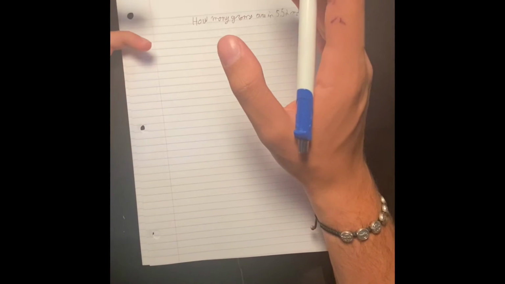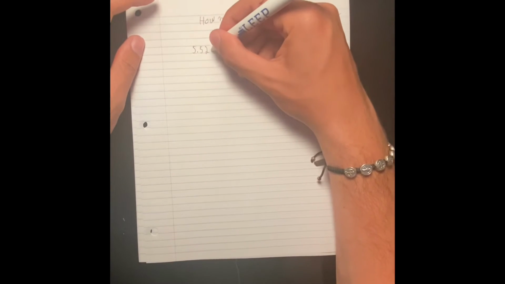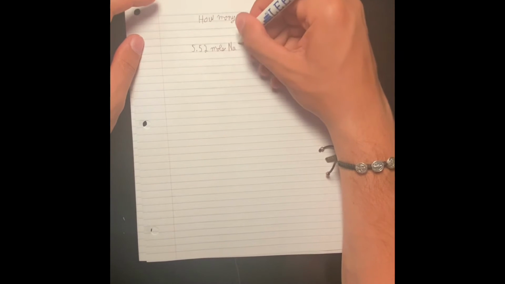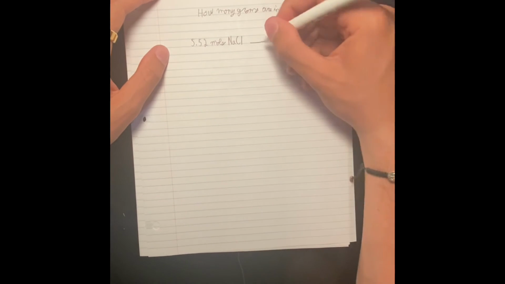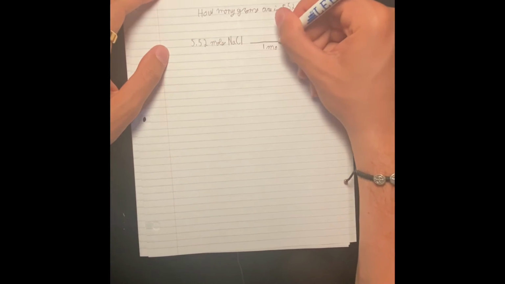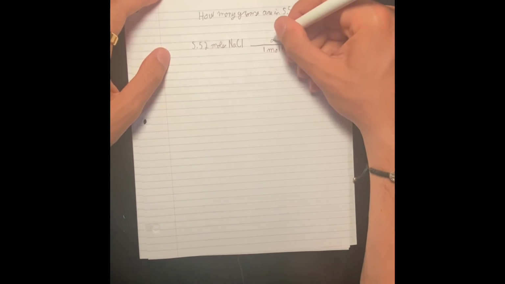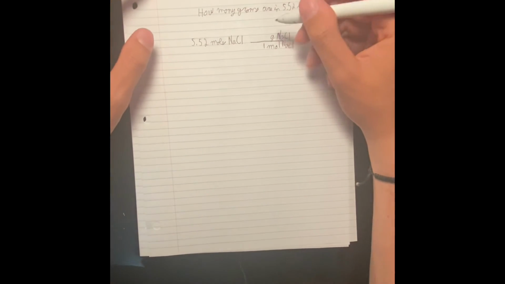So let's start it off. Although it's the opposite, it's basically the same. We have 5.52 moles of sodium chloride. Then we do 1 mole of sodium chloride equals grams. So now we need to find the grams.